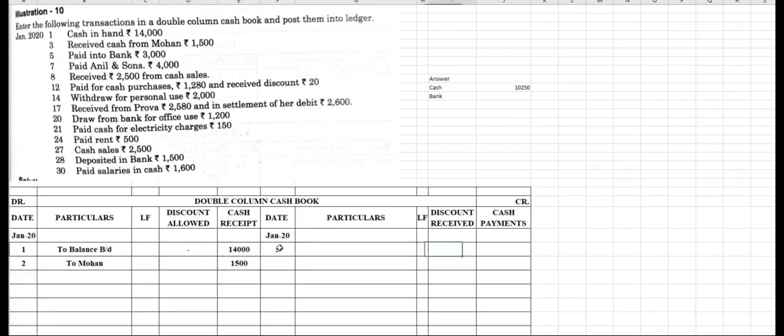On 5th, cash is going, how much? 3,000 rupees. Why? It is by bank account, that means in bracket, deposited into the bank. Deposited into the bank. You should be careful.